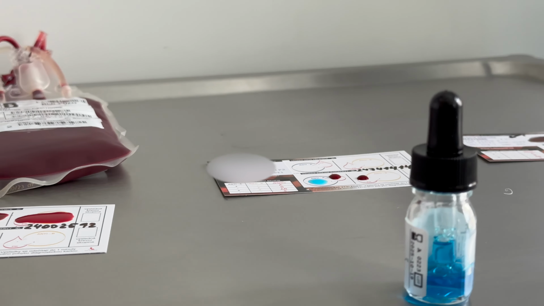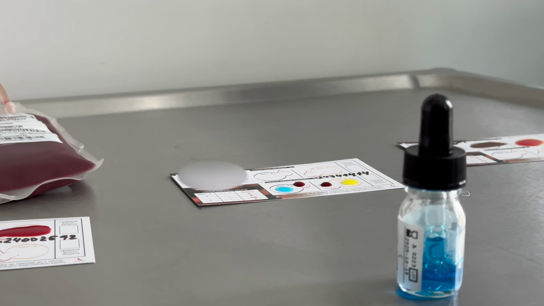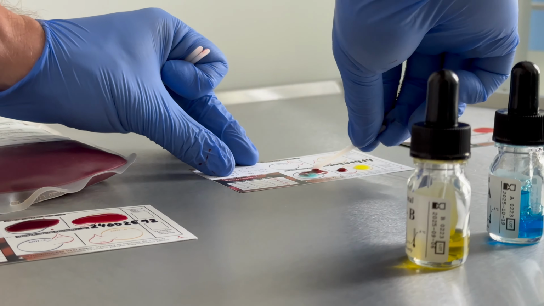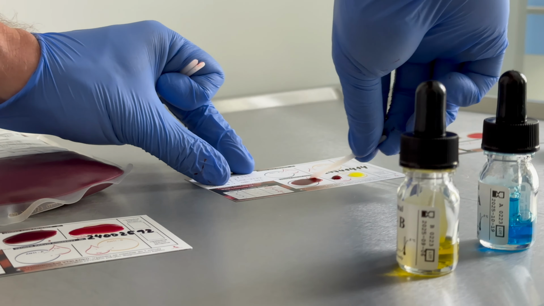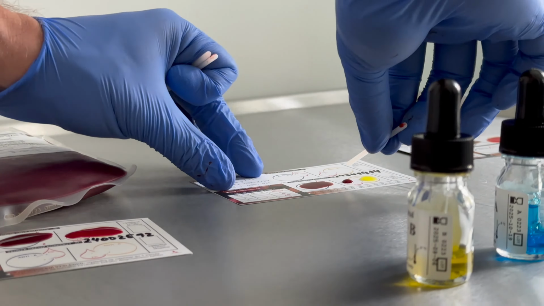Both cards have designated areas where the blood is mixed with reagents containing anti-A or anti-B antibodies. The physician observes whether agglutination, clumping occurs in the individual fields on the cards and verifies that the patient's blood type and the blood type of the transfusion product are compatible within the ABO system.